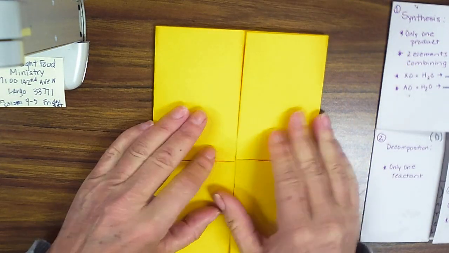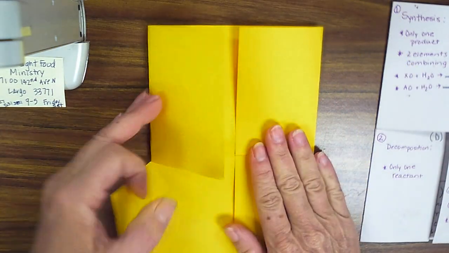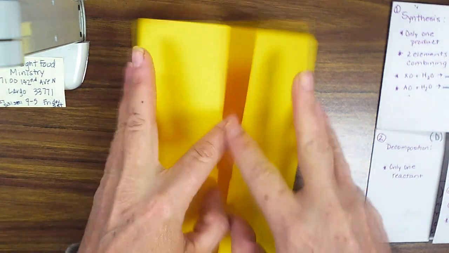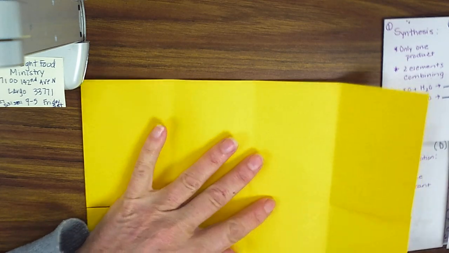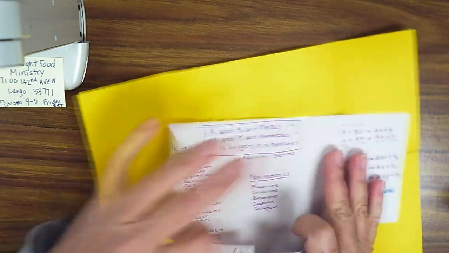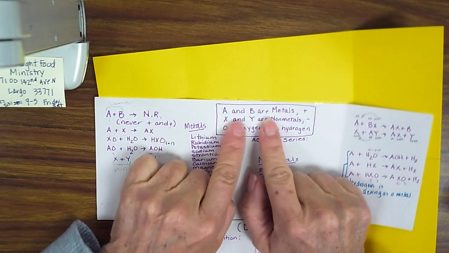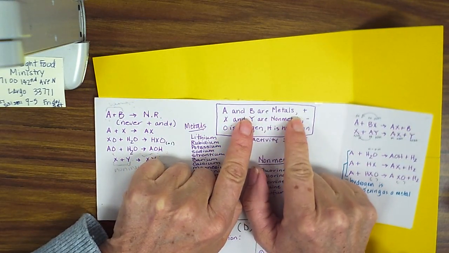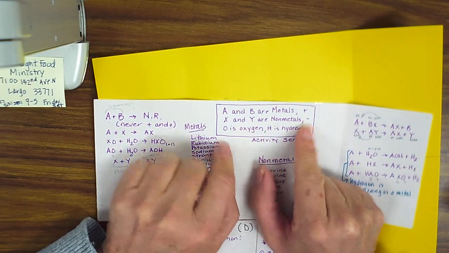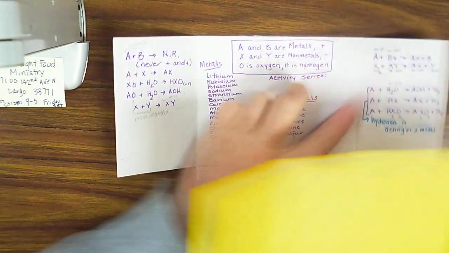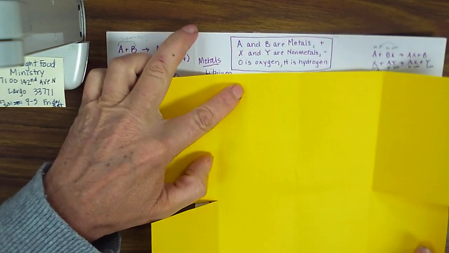And that is your foldable, see, with the doors. Okay, now we're going to start in the inside. And the first thing that we want to do is we want to put our symbols in. So this is the box that we're putting in right here. A and B are metals, comma, positive. X and Y are nonmetals, comma, negative. O is oxygen, and H is hydrogen. You want to do this not huge, because you want to leave room underneath it.